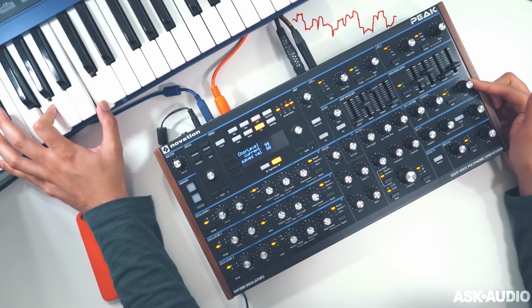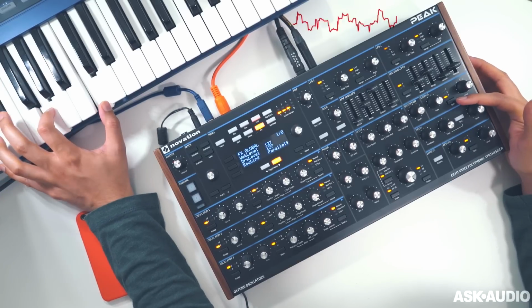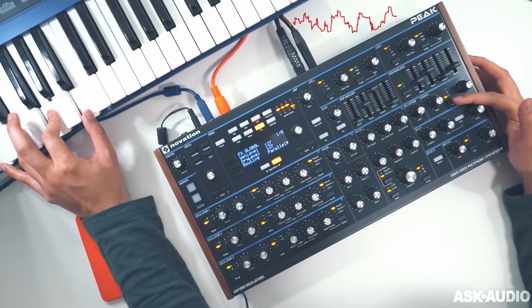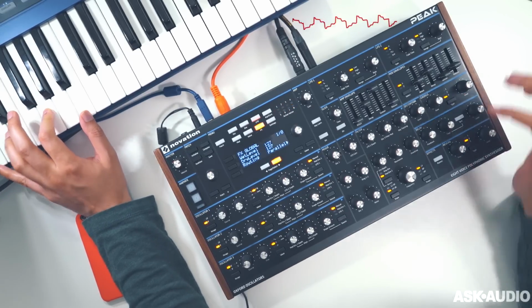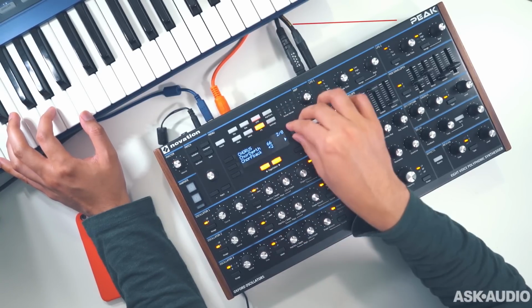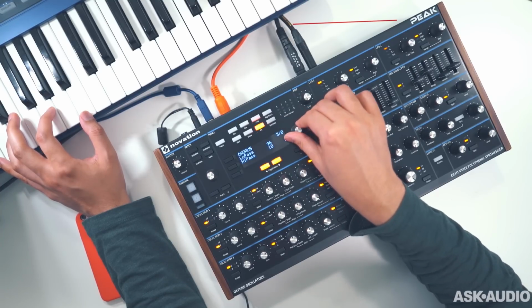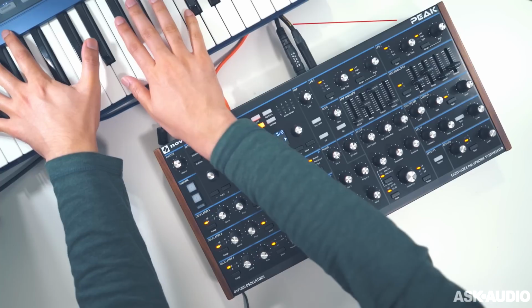You have a level and rate control, and you get 3 different types. But of course you can go into the effects section and adjust additional parameters on the chorus. I like this chorus a lot as it's quite easy to get a decent sound out of it.